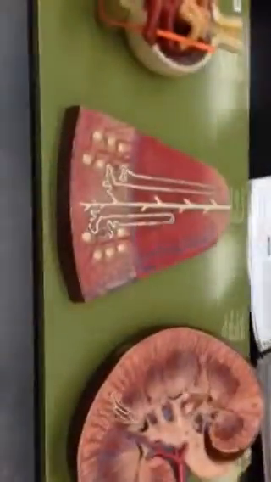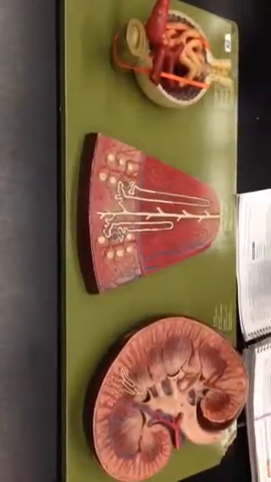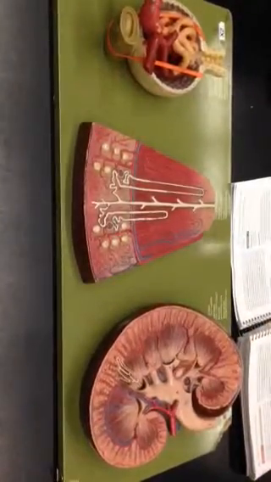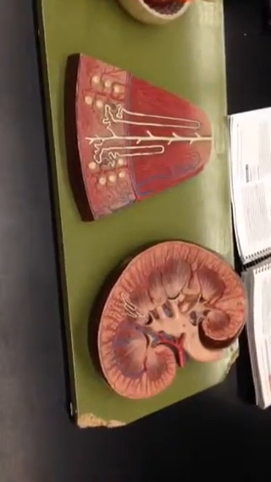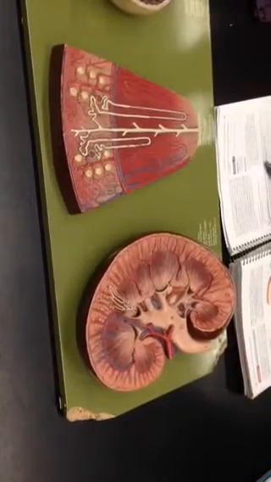Now, I'm going to go to this one. So here is my capsule. Nothing fancy. It's got a fascia covering it, and the fascia helps stabilize its position posterior.